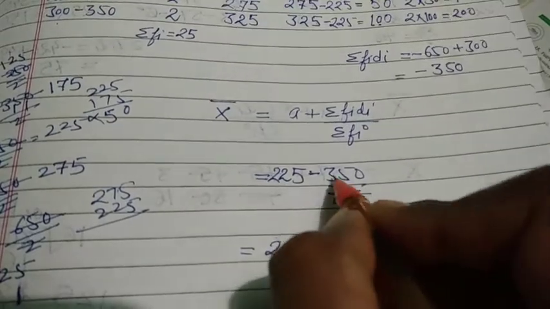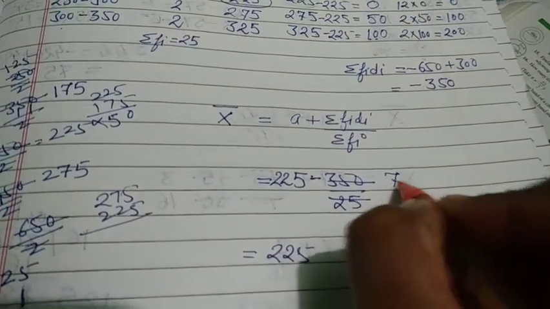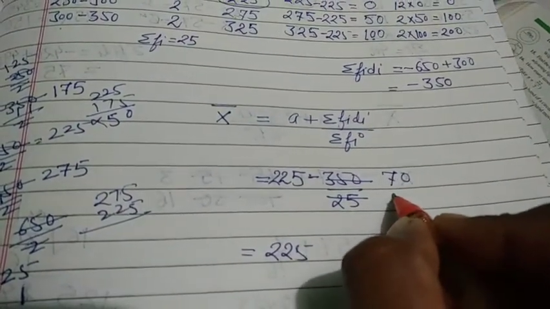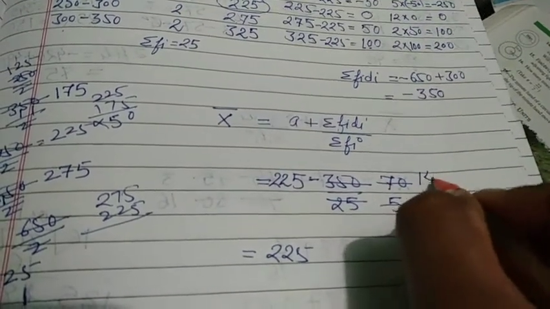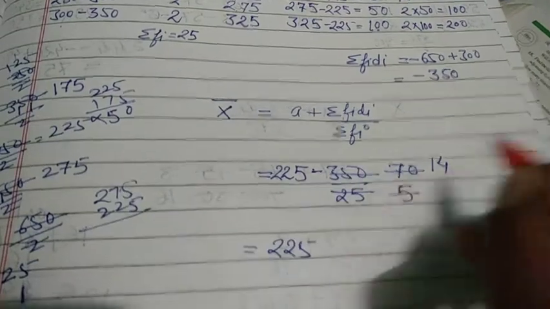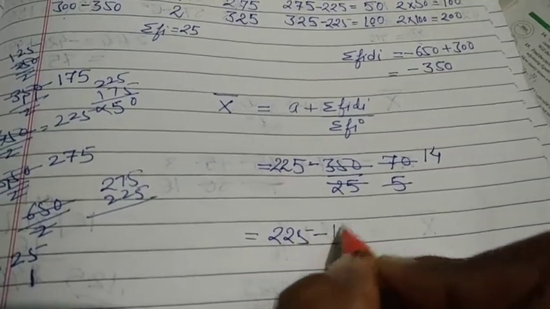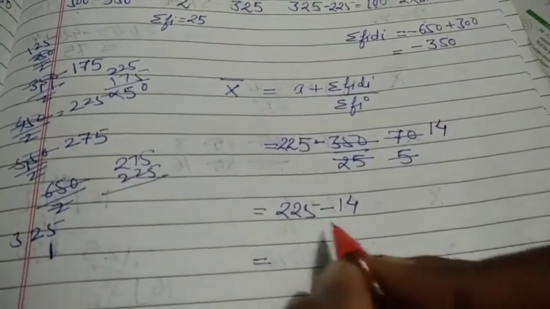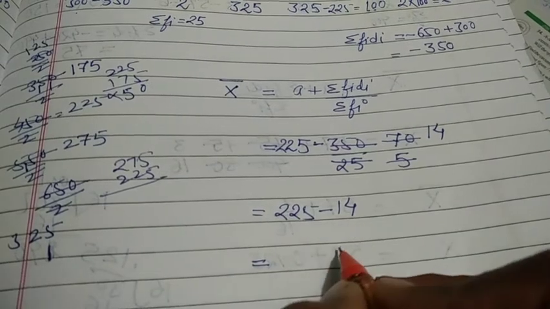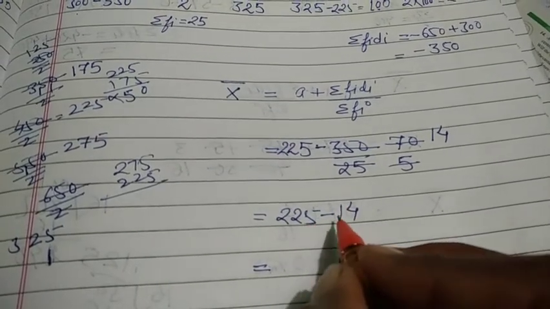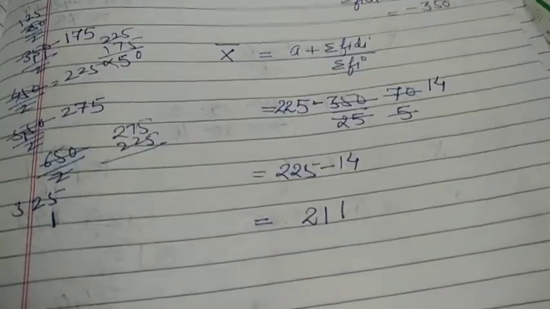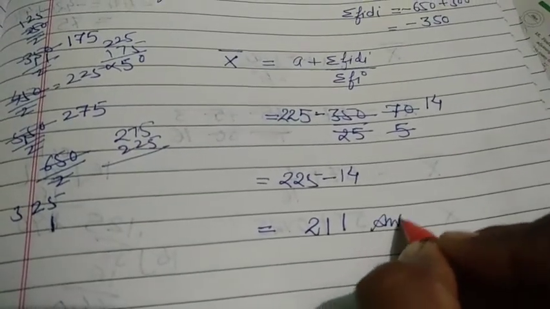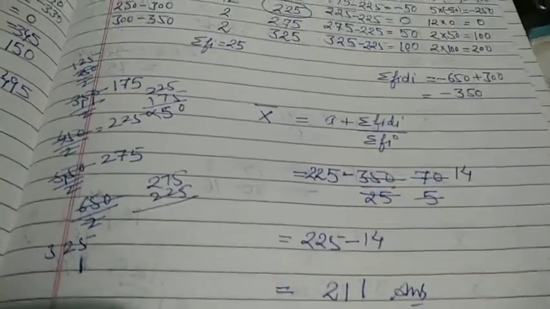It goes with 7 and 5, and again it will be 14. So 225 minus 14 I'm getting, and let's see, 5 minus 4 I'll get 1, and 2 minus 1 I'll get 1, and 2 will remain as it is, so I'm getting 211. So this is the answer. Okay, very simple.